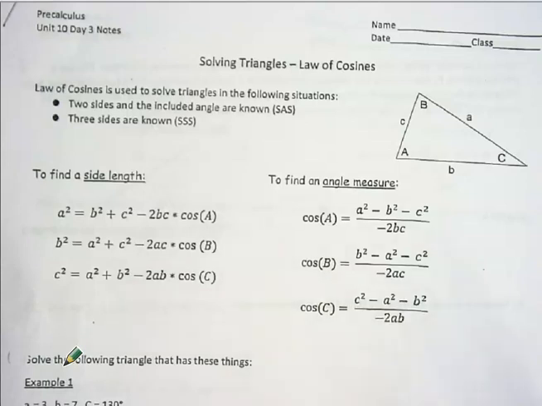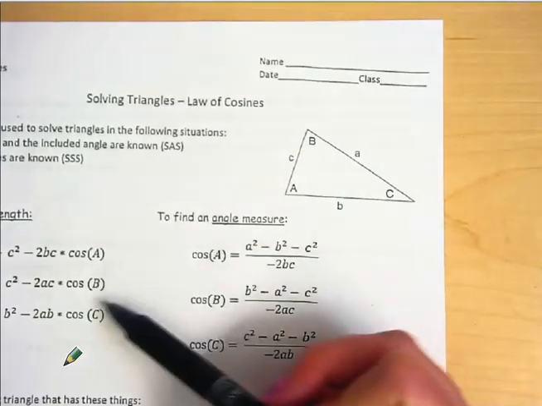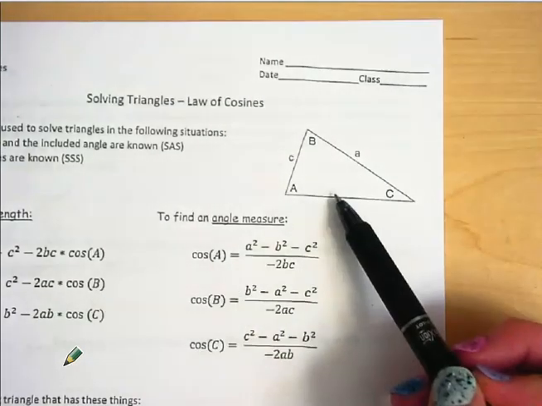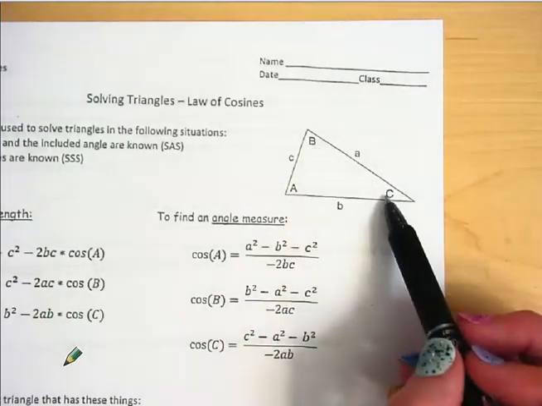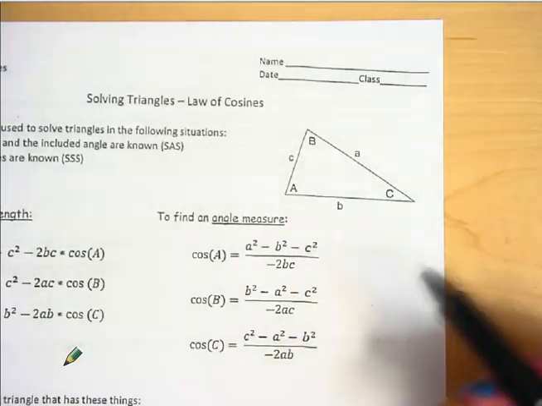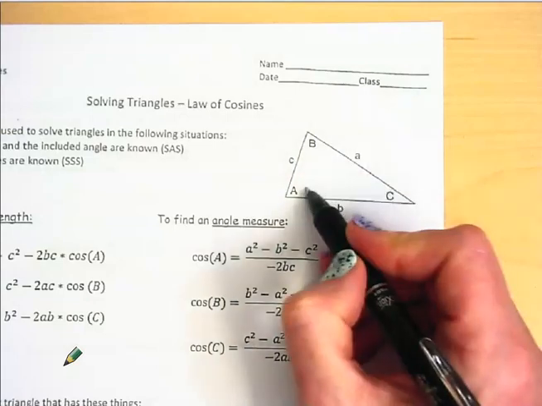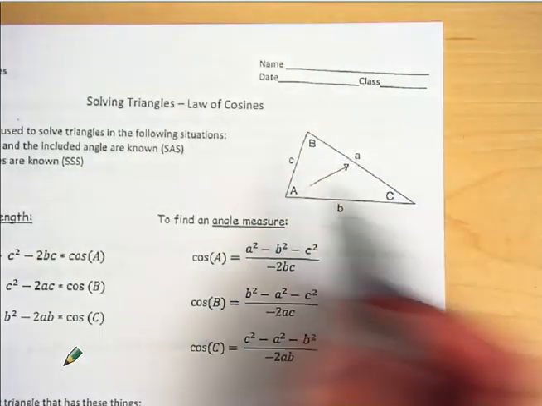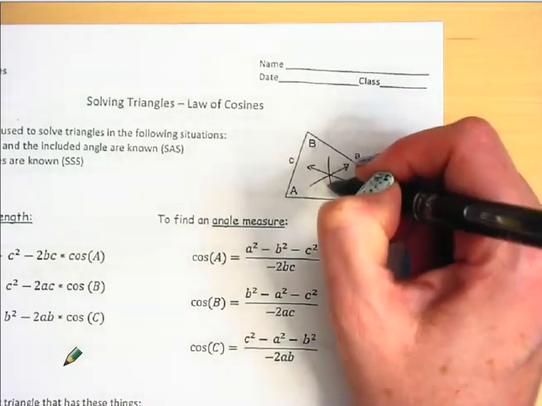And there's a few things that we need to keep straight when we're setting up our problems. In this example triangle that these formulas are based on, the angles are indicated with capital letters. The sides are indicated with lowercase letters, and the A's match up opposite each other. So this lowercase a is opposite from the capital A. This lowercase c is opposite from the capital C, and so forth with the B's.